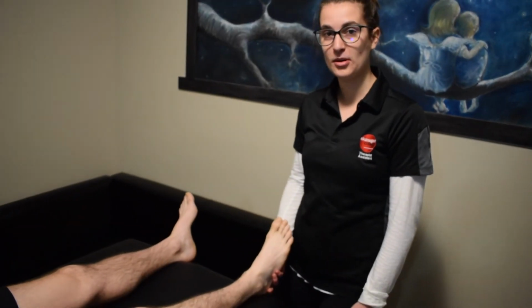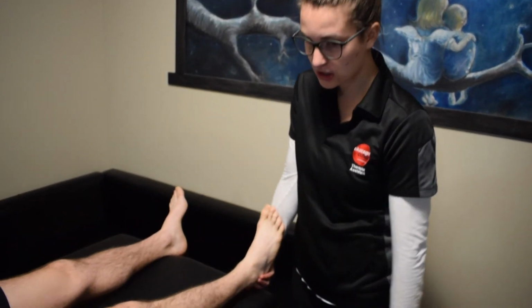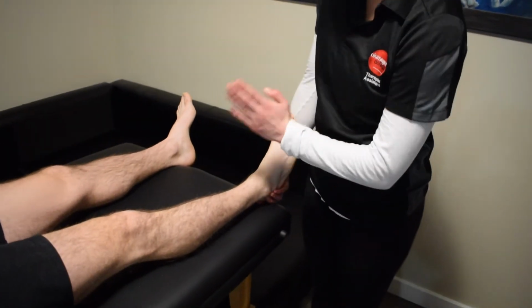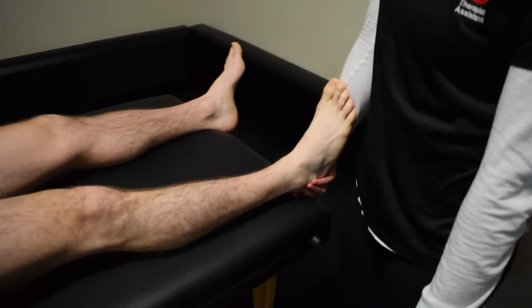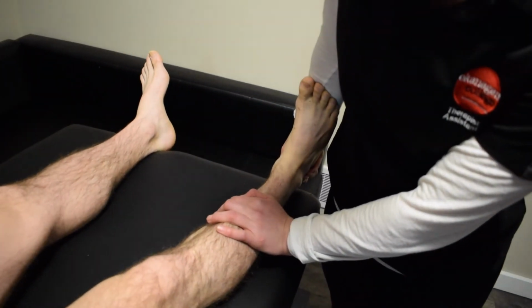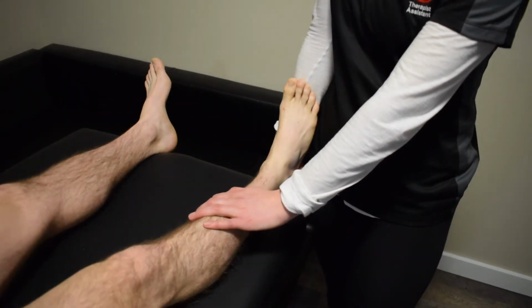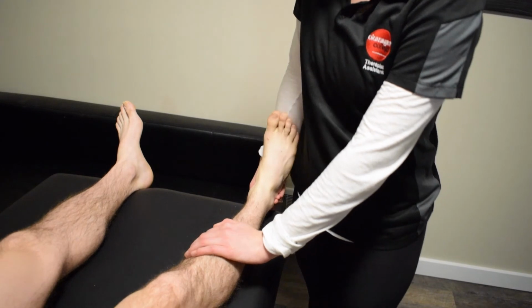Another joint we're going to talk about is the ankle joint, and there's 4 motions here. The first one we do is dorsiflexion, which is bringing the toes towards the shin. And I just cradle the heel in my hand, and I move my entire body forward to dorsiflex. Bring it back, and lean your whole body into it so you're not straining your shoulder or your wrist.